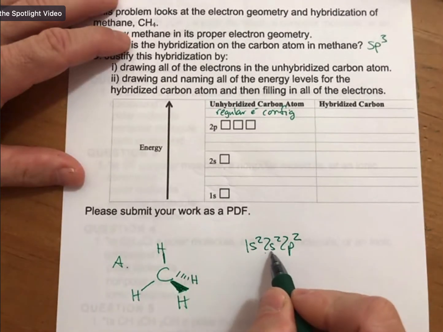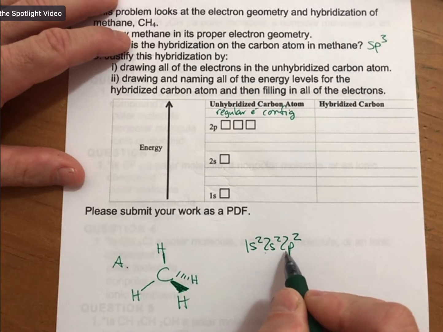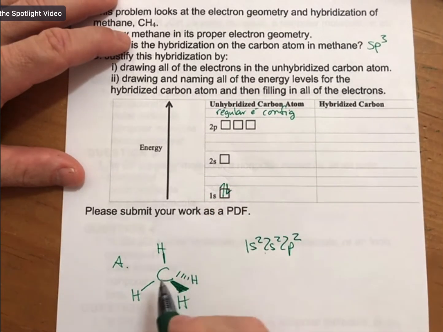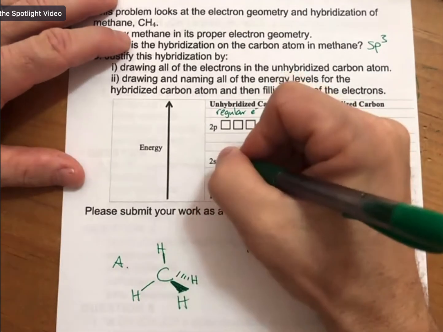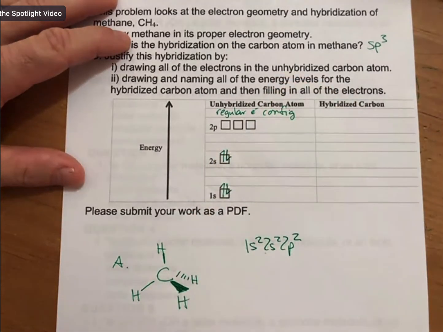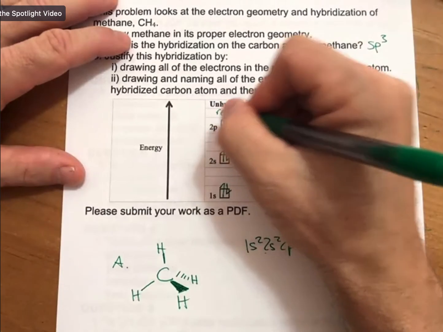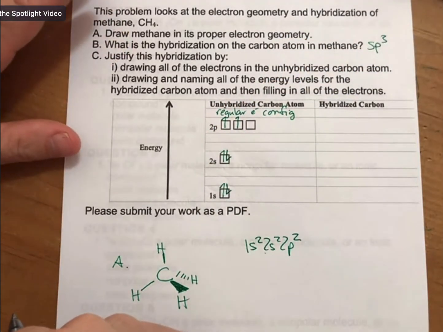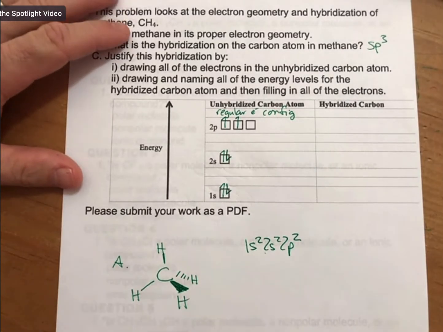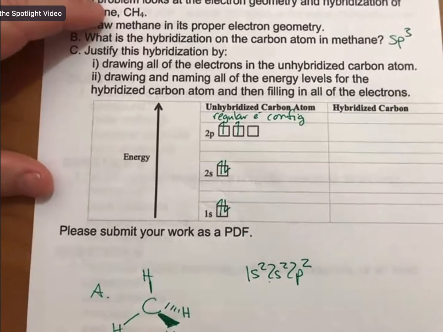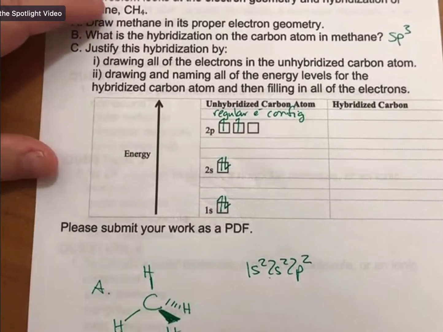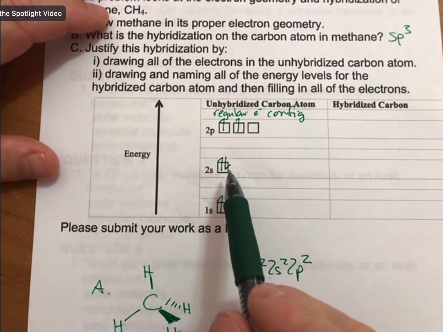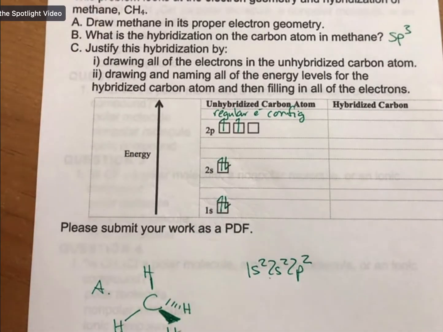And carbon has 4 valence electrons, but let me put them in here. So 1, 2, up and down arrow, down arrow, and up arrow, where you can draw them inside the box. I drew them a little sticking out. So that's just regular electron configuration for carbon from 2 chapters ago.